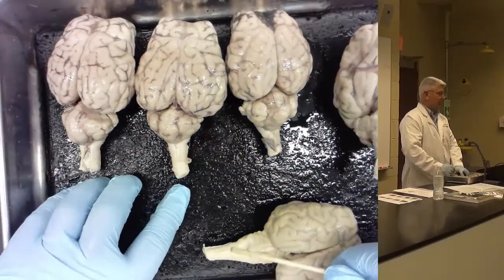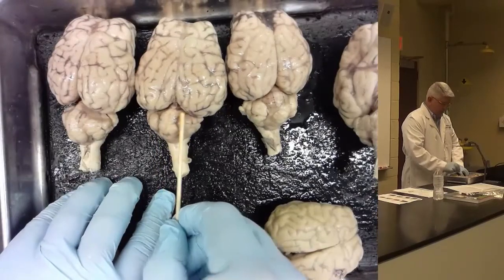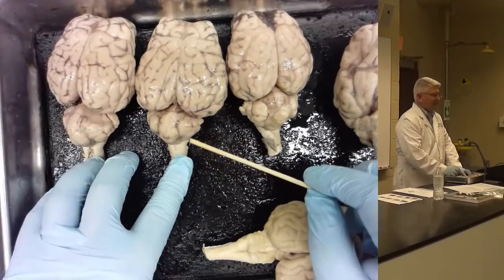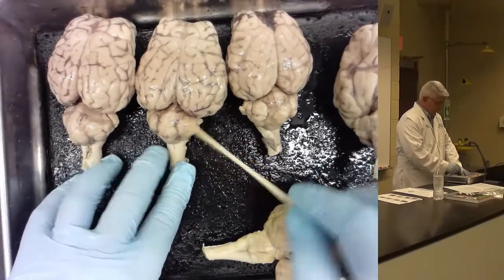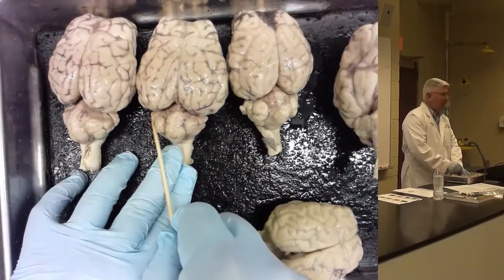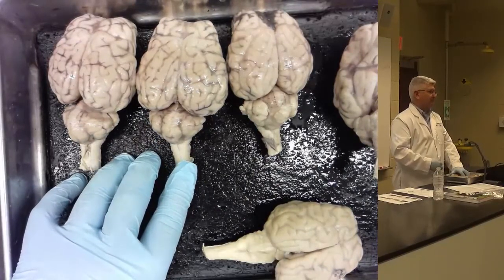Yeah, it's a raised ring. These look a little bit like gyri, but they're a little different. You'll see when you can see them up close. So right here, on either side, lateral, are the anterior and posterior lobes of the cerebellum.